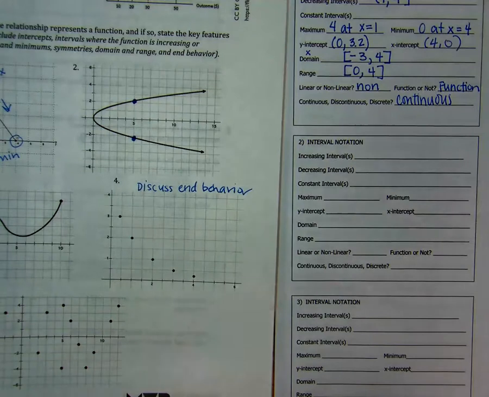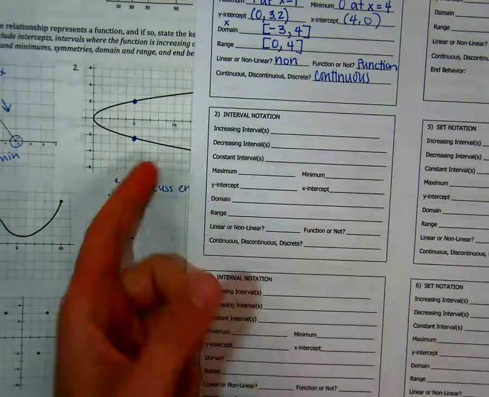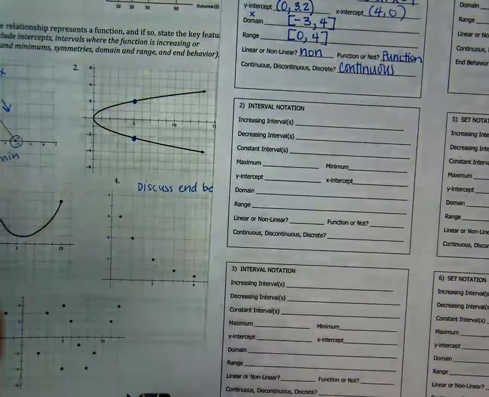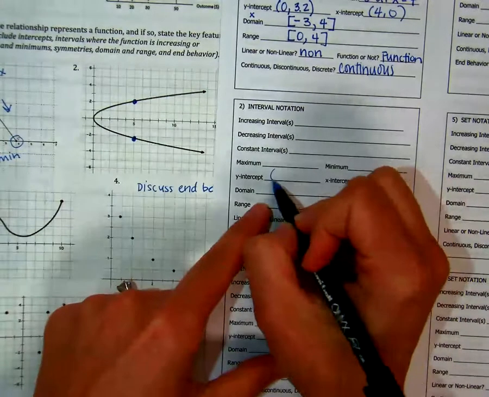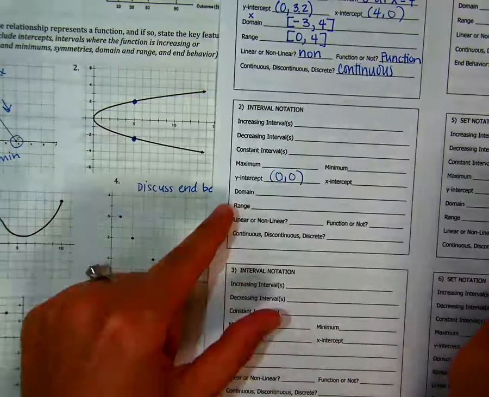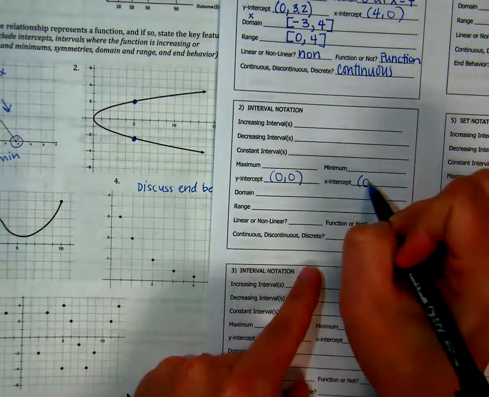So for number 2, I'm not overly worried about its increasing and decreasing intervals, or there's no constant, but let's talk about the y-intercept. The y-intercept is where it touches the y-axis, which is right here. So my y-intercept is 0, 0. My x-intercept, well, it touches the x-axis at 0, 0 as well.